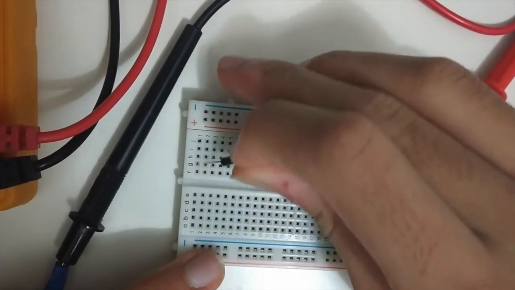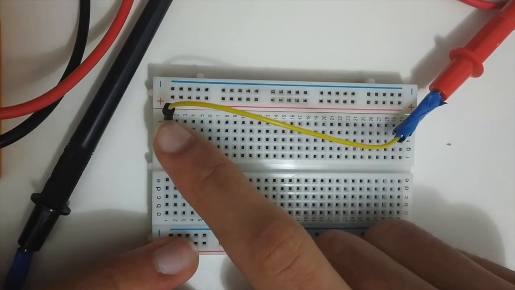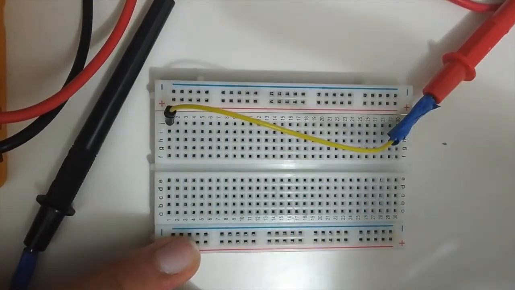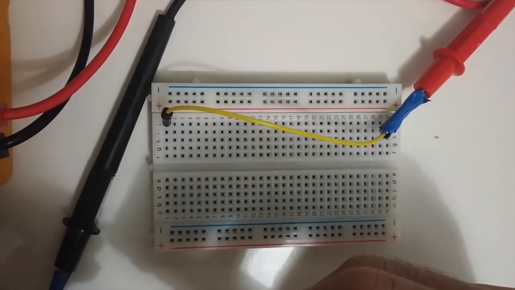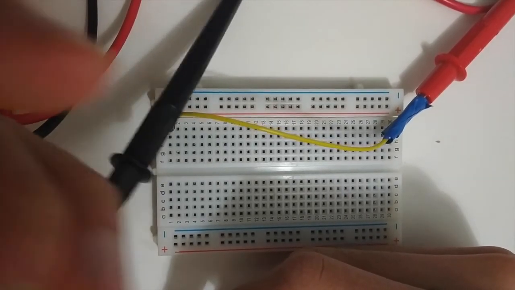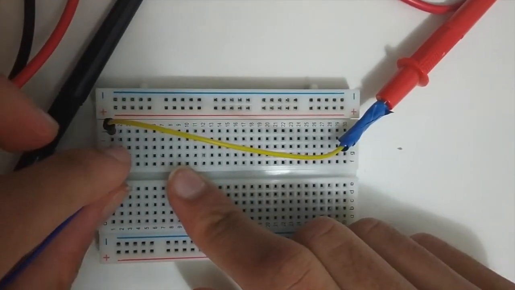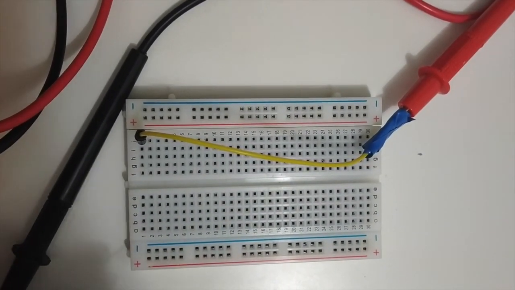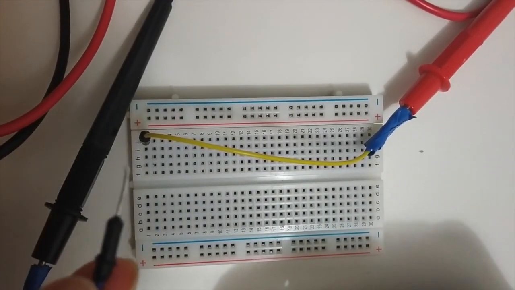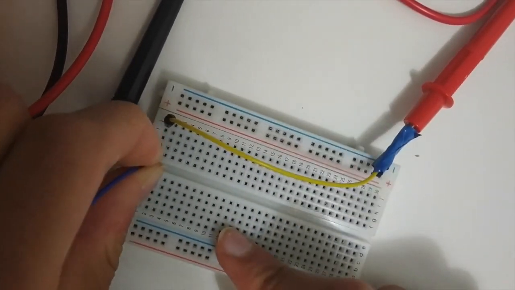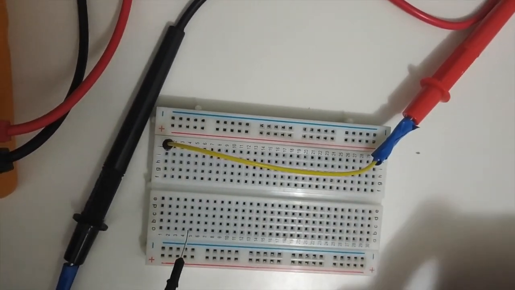So let's test out this one here. Imagine that this is a component, for example an LED, and we want to send the digital value of 1, or the high signal, to turn it on from the Arduino. Now we can do this by connecting this blue pin to it, and there's the buzzer, which means that these are electrically connected. So if we send a high voltage to this wire, automatically in the yellow wire there will be a high voltage turning on the LED. And that's the basic principles of a breadboard.